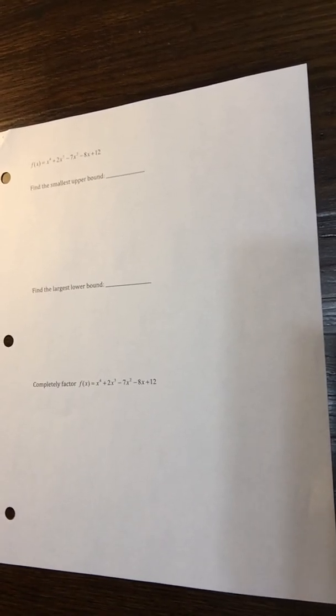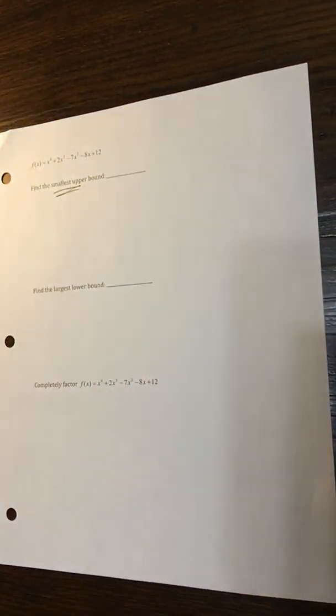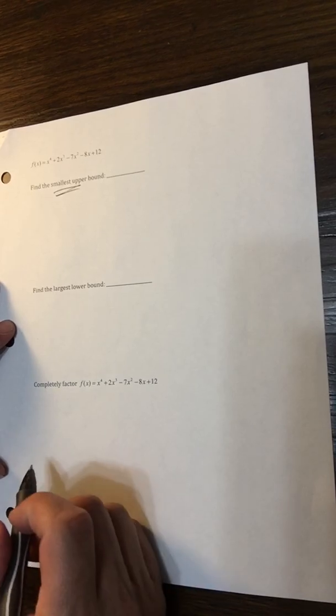Okay, so the question here is to find the smallest upper bound. Well, that's part of the process. What I really want to do is find x-intercepts, but I'll play along. Find the smallest upper bound. Well, here I'm going to write my numbers: -12, -6, -4, -3, -2, -1, 1, 2, 3, 4, 6, 12.